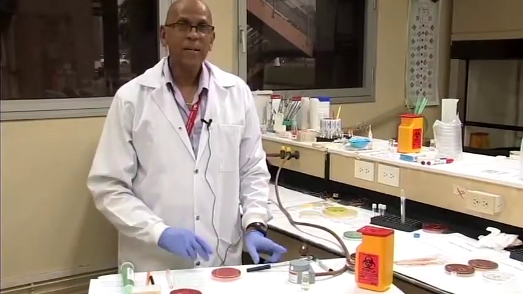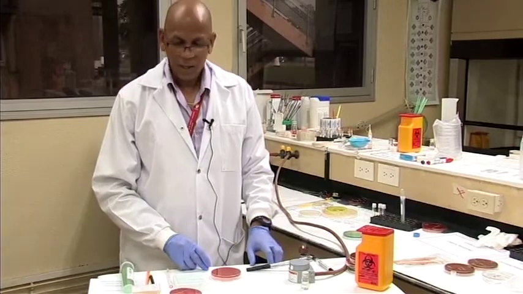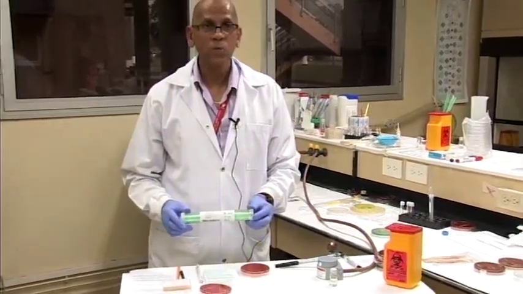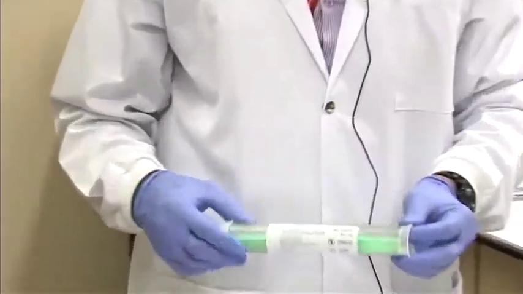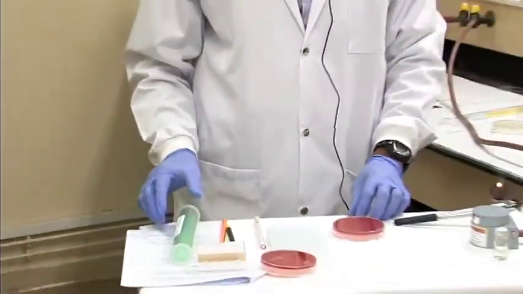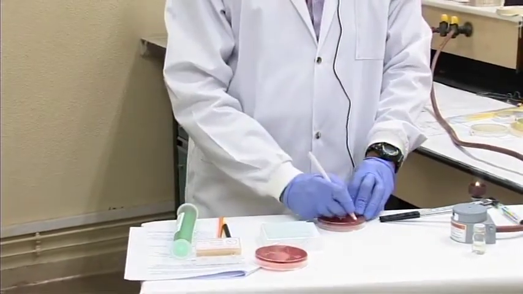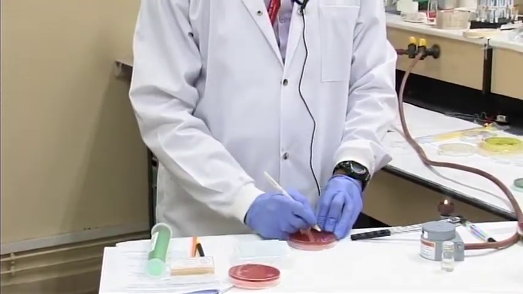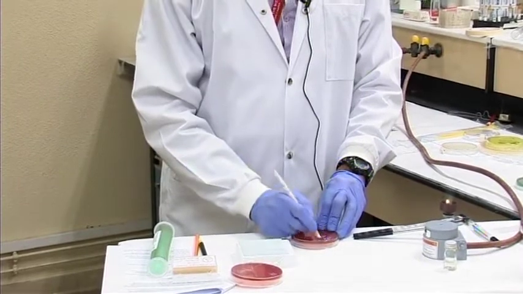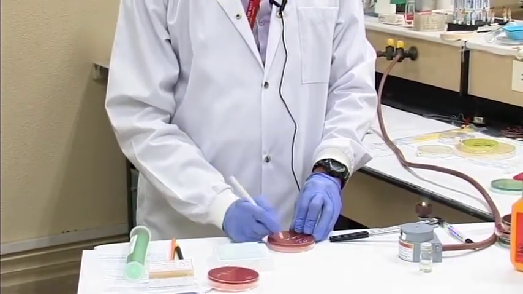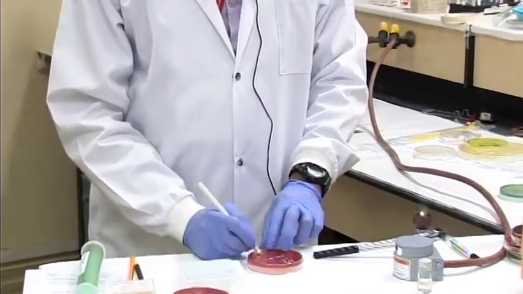Sometimes if you don't have access to a Bunsen burner in a lab, you will have disposable loops where you don't have to flame and cool. These disposable loops are sterile, and I'll show you how to streak a plate using one. Again, we'll take an agar plate and label it with the type of sample, like for example a throat swab, our specimen number, and our date.